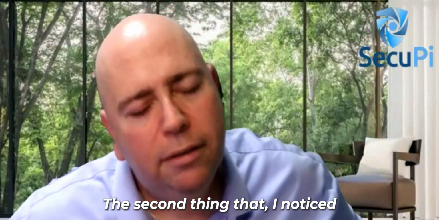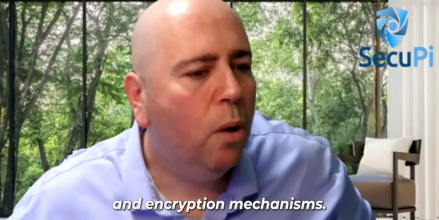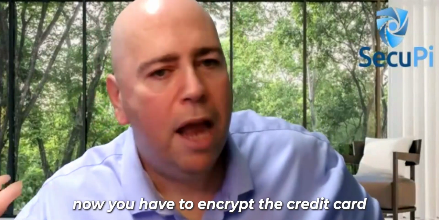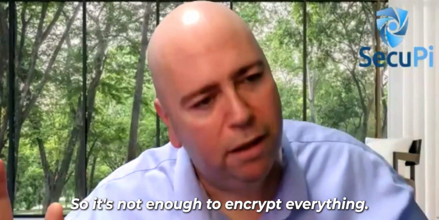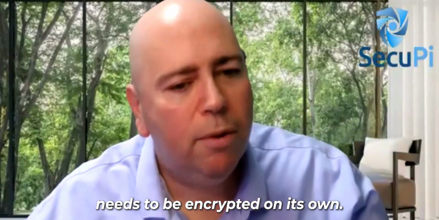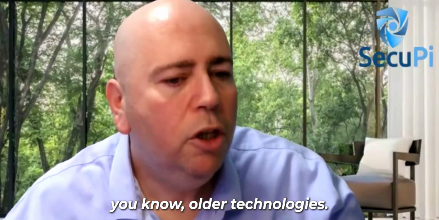The second thing that I notice is that there are more stringent access control and encryption mechanisms, right? Most important part is that now you have to encrypt the credit card number on its own. So it's not enough to encrypt everything. You still need to encrypt everything, but the credit card number needs to be encrypted on its own. That's super important because that's very tough on older technology.